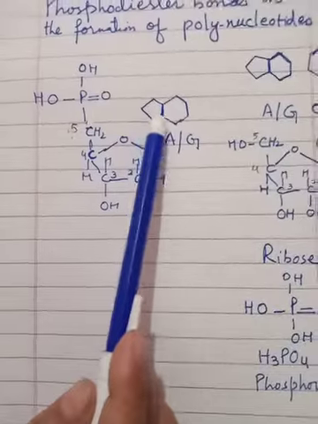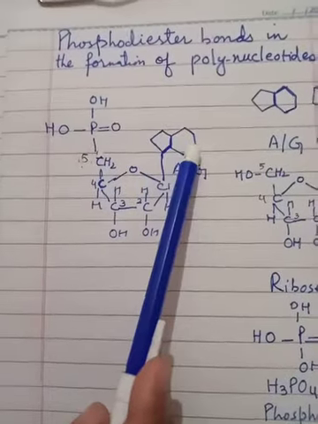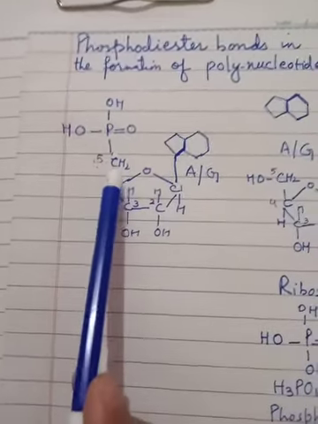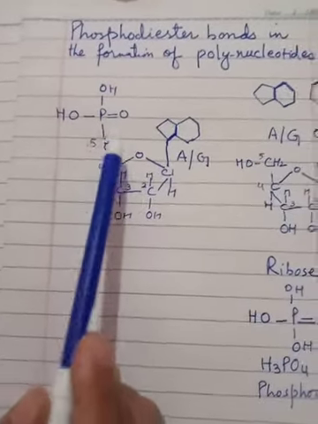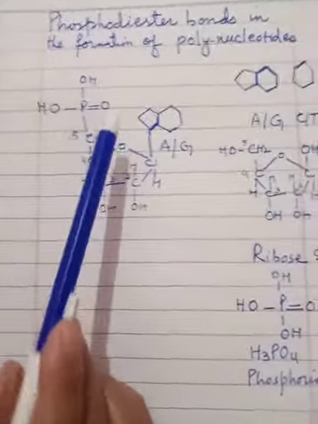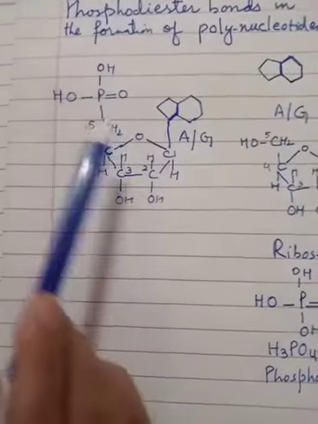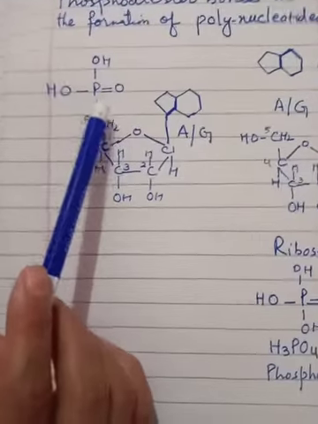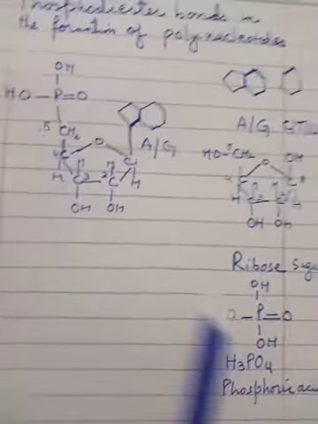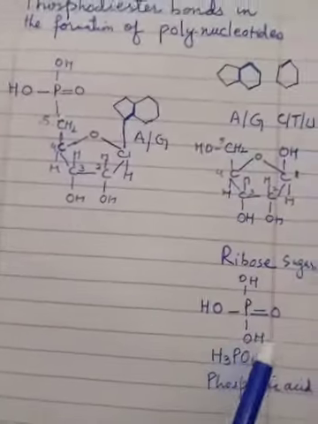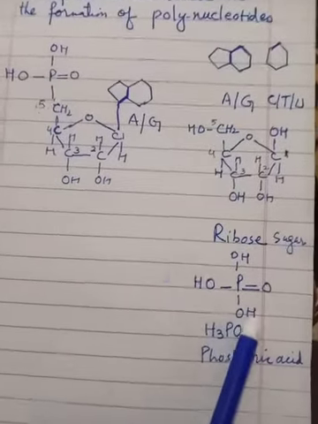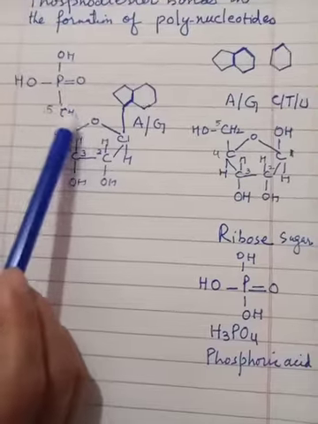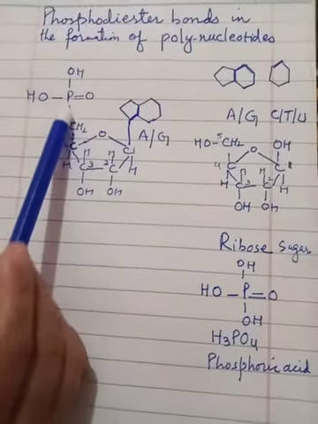Like you can see, this is a five-sided ring, and this one is a six-sided ring. Now with its carbon number 5, a phosphate group in the form of phosphoric acid will make a bond with it.